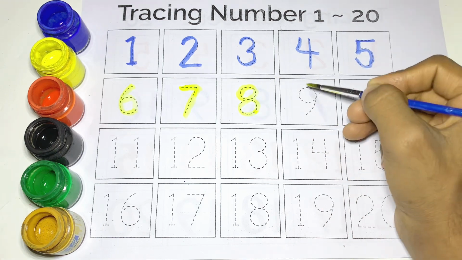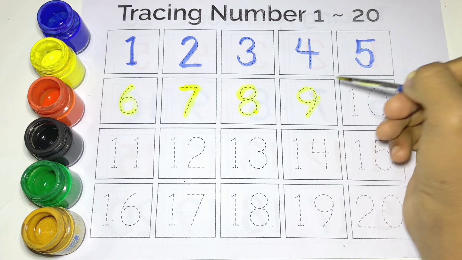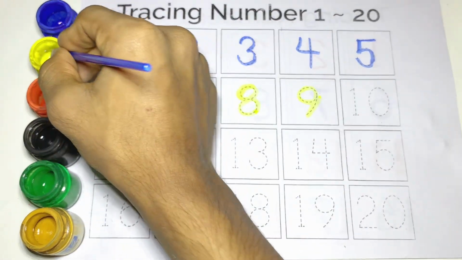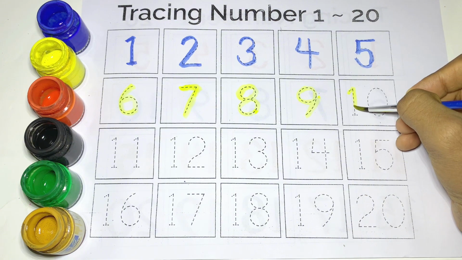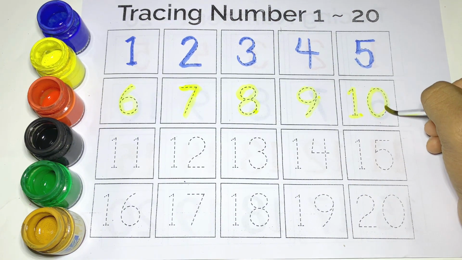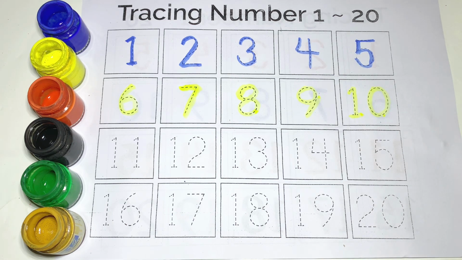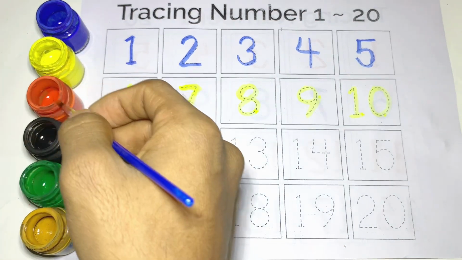E-I-G-H-T, 8. 9. N-I-N-E, 9. Kids, now draw 10. The numbers of 10. T-E-N, 10. Kids, now draw 11. The numbers of 11, and use red color.